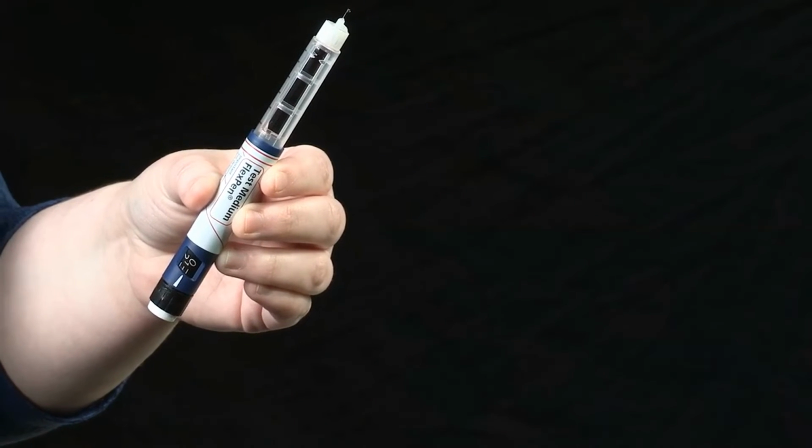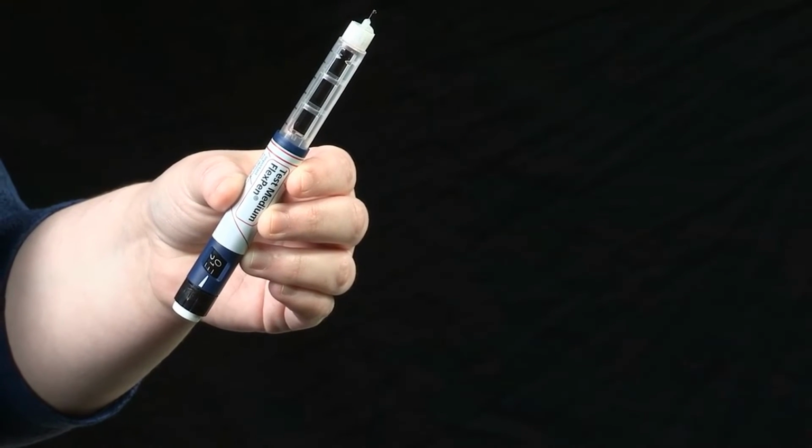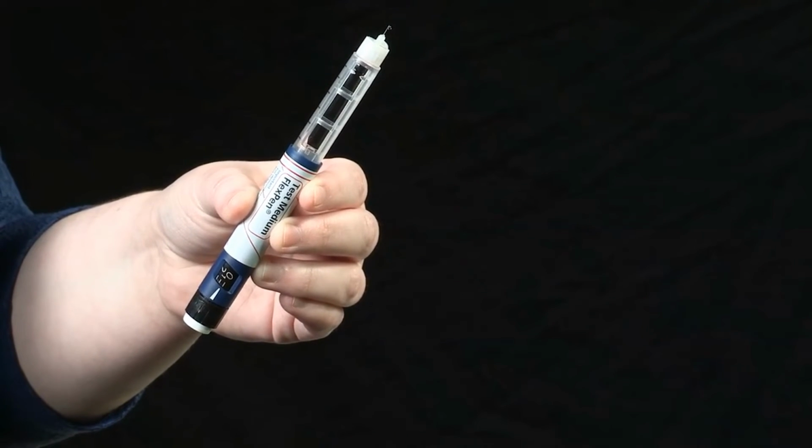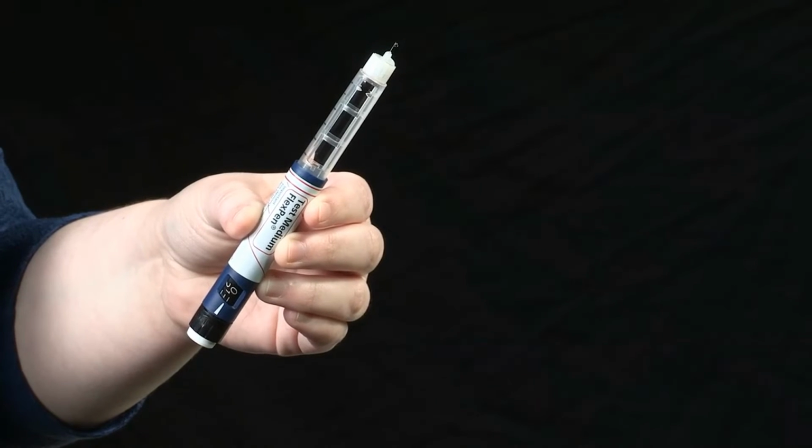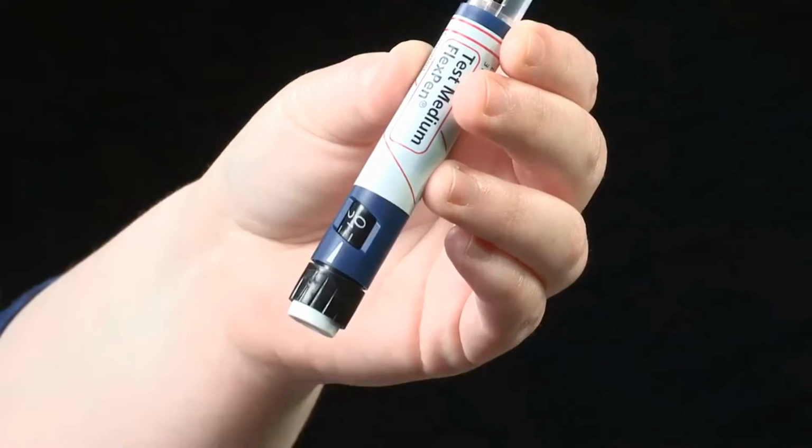If the drop does not appear, repeat the process. This can be repeated up to 6 times. If it still does not work, try using a new pen needle. If that doesn't work, then try a new insulin pen.